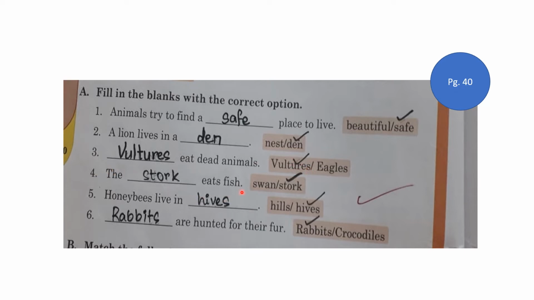The dash eats fish, swan or stork. The correct answer is stork. The stork eats fish. We also did the swan in a fill in the blank earlier. That swan eats only plants. Number 5 is honeybees live in dash, hills or hives. So the correct answer is hives. Write hives over here and put a check mark on hives. Honeybees live in hives. They make their own hives near trees and they live inside them.